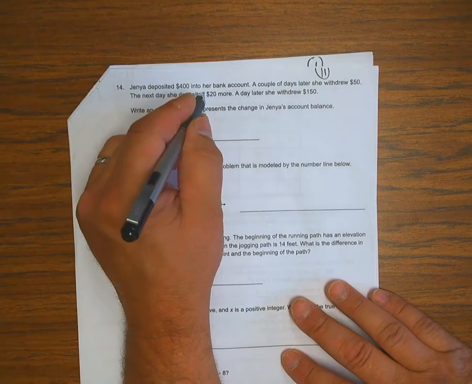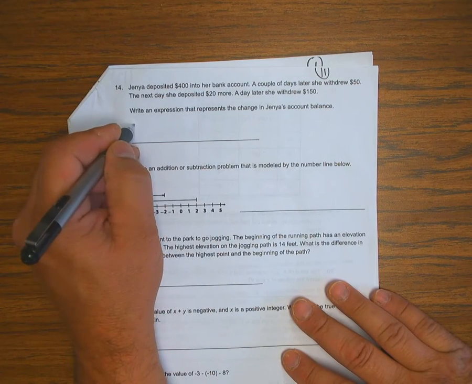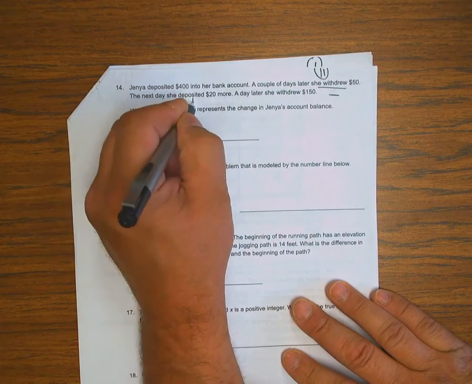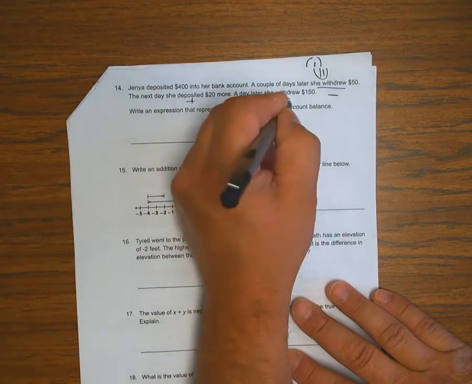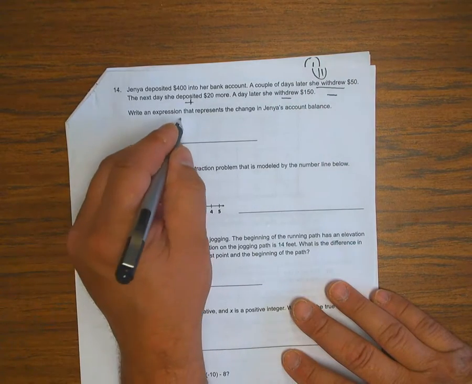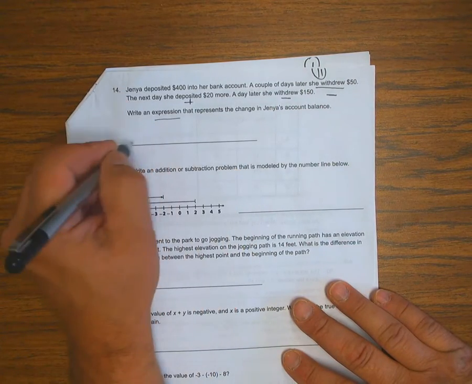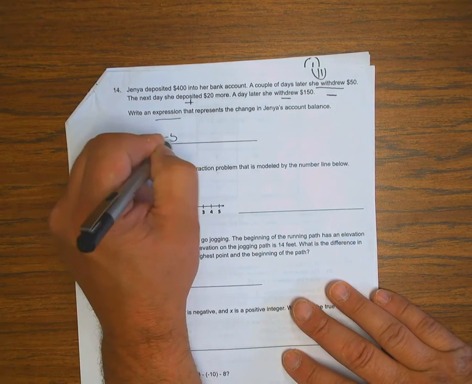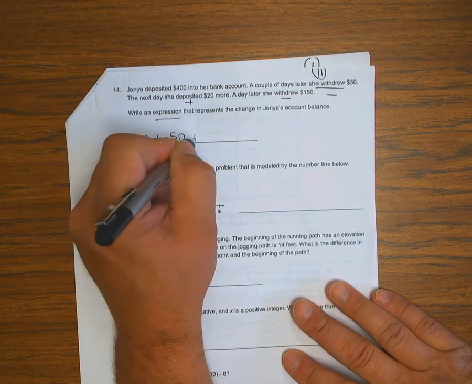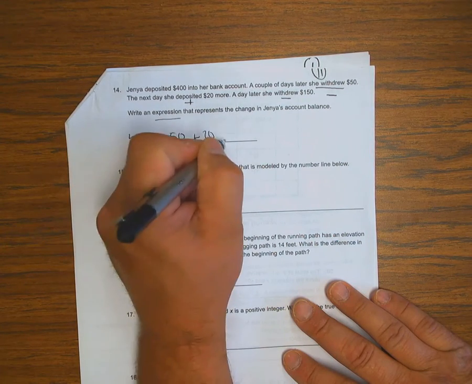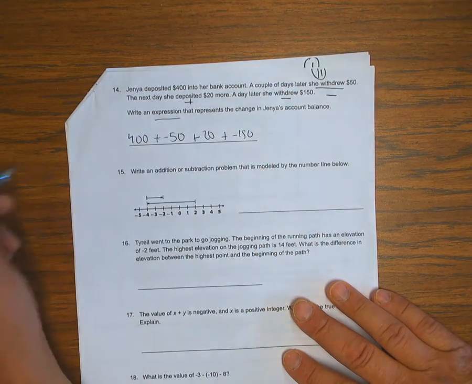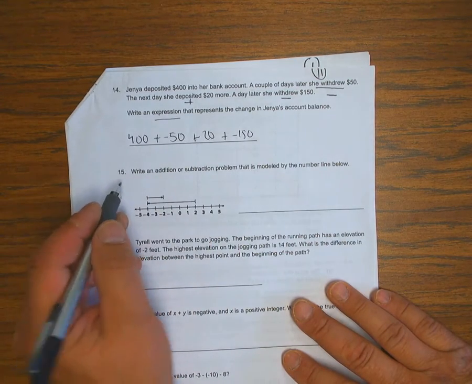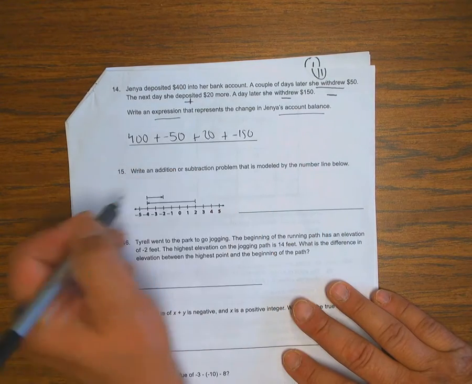Jenna deposited $400 into her bank account. A couple of days later, she withdrew, which is a negative. The next day, she deposited, which is a positive. Later, she withdrew, which is a negative. Write an expression that represents the change. So 400 plus negative 50 plus 20 plus a negative 150. Okay, that's the changes. Doesn't say to solve it. This is how it would change.